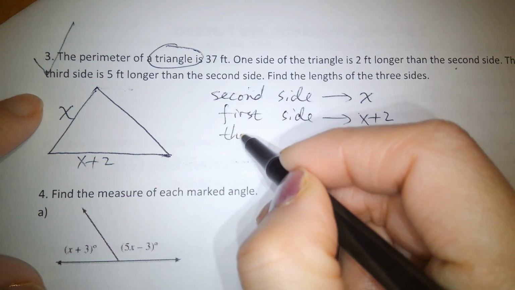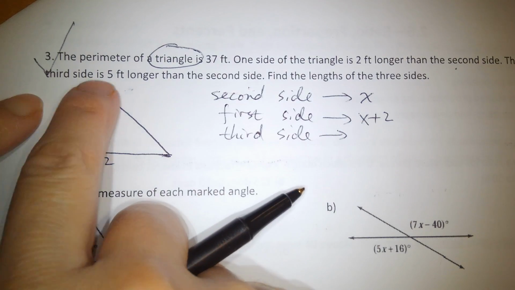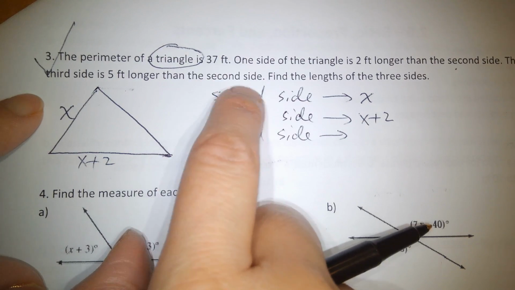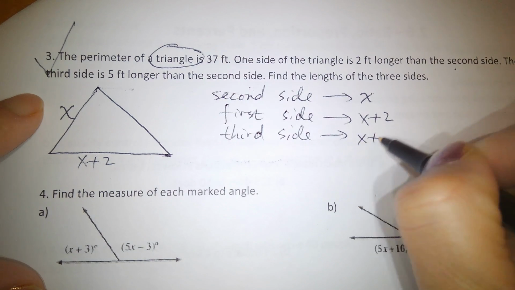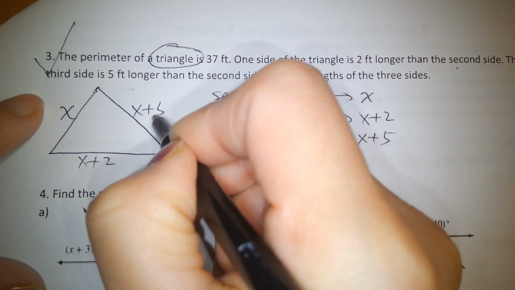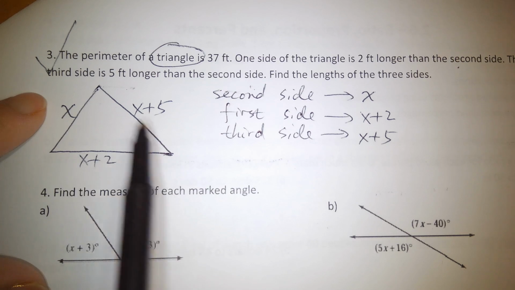How about the third side? The third side is 5 feet longer than the second side, so it's x plus 5. Yes, hooray! So now we know the 3 sides.